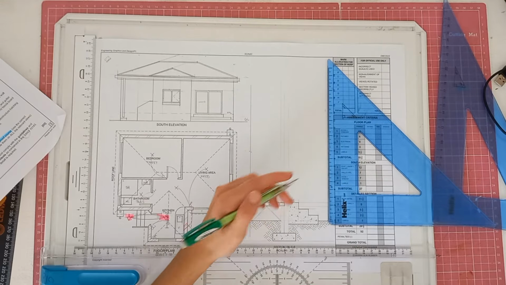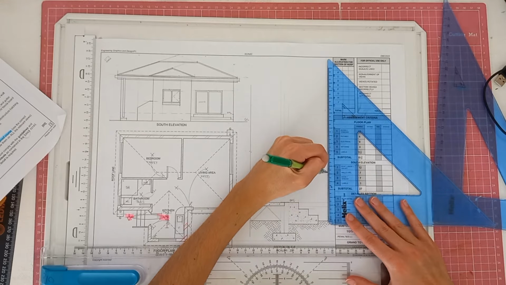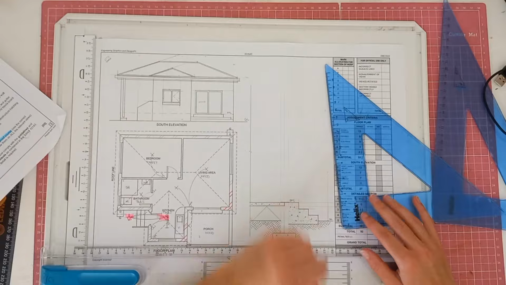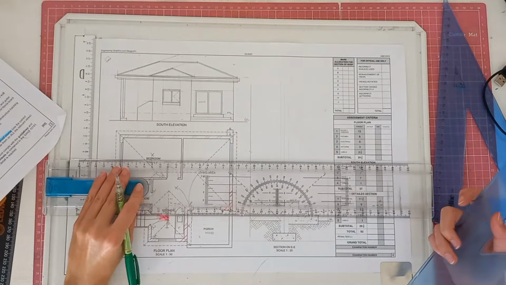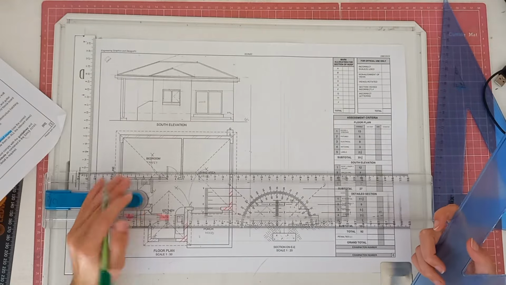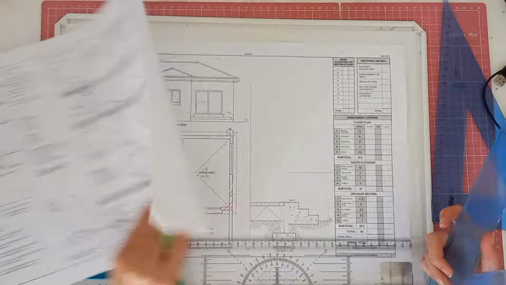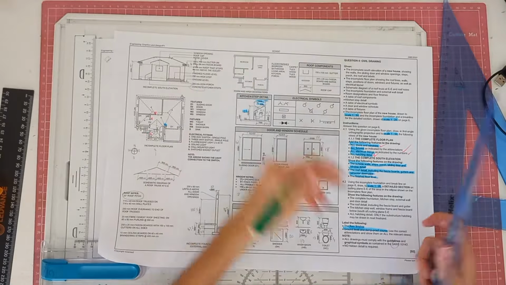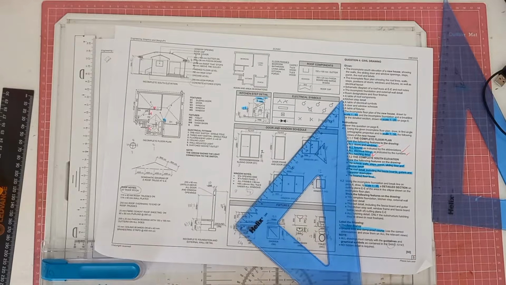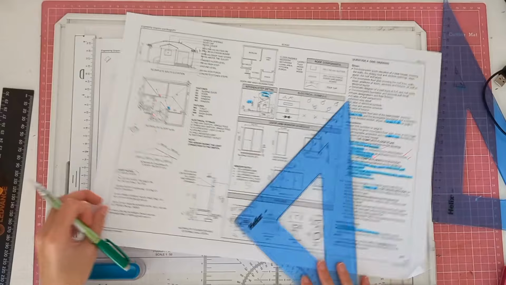Yeah. Okay, so that'll be 6.2. All right, then you can bring it across because we know there's going to be somewhat of a slope. So we're going to bring that across. We're going to get this little measurement here, 150 divided by 20, which gives us 7.5.